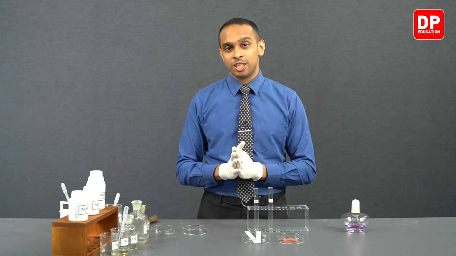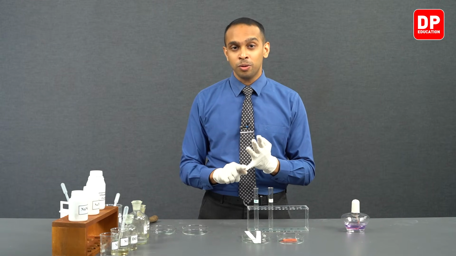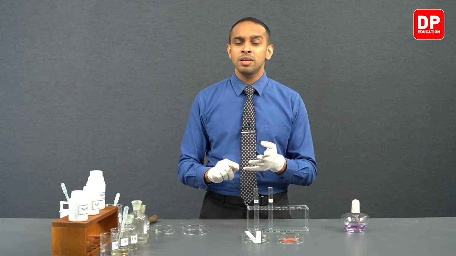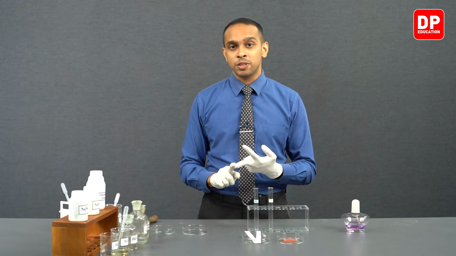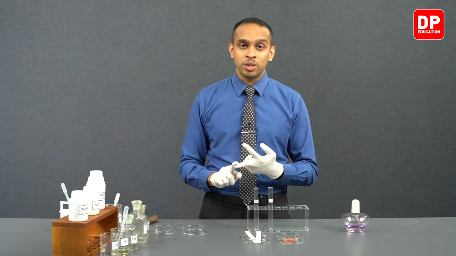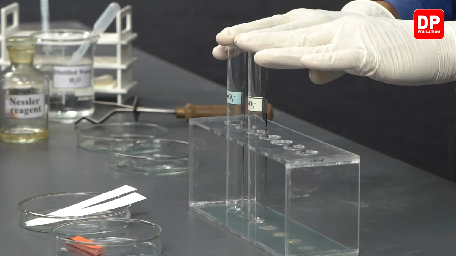So in this experiment we are going to be using aluminium powder, or pieces of aluminium can be used for this experiment. Zinc powder can be used, or there's another alloy referred to as Devarda's alloy, which can be used for this experiment. Out of these three options, we have aluminium powder here, and we are going to conduct this experiment with aluminium powder. First, we are going to take these two test tubes that are labeled nitrite ion solution and nitrate ion solution.